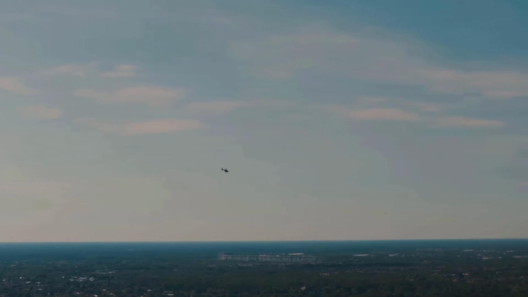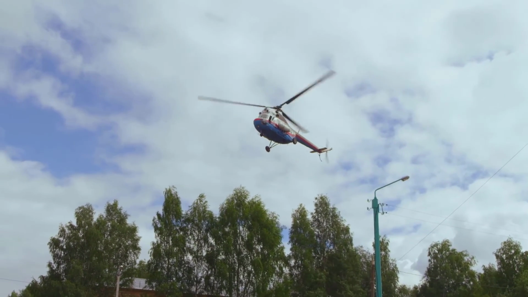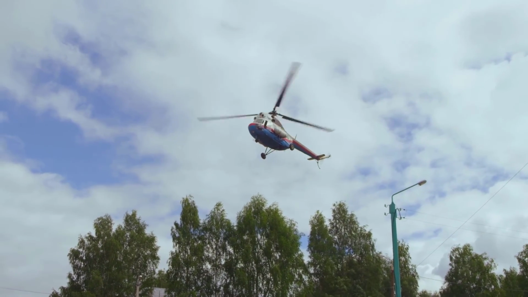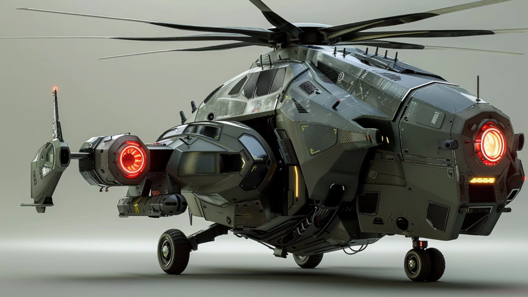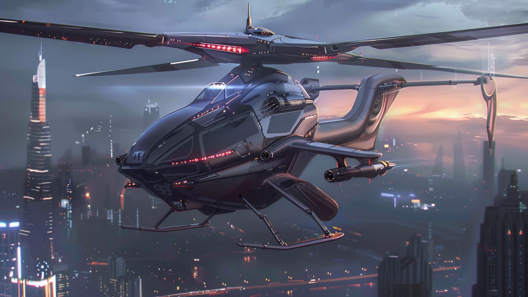challenge. Accountability is another major concern. If an AI-controlled helicopter was involved in an accident, who would be held accountable? The AI, its creators, or the operators? The current legal framework is not equipped to handle these scenarios, and new regulations need to be developed to ensure accountability and justice. Regulatory challenges also abound.